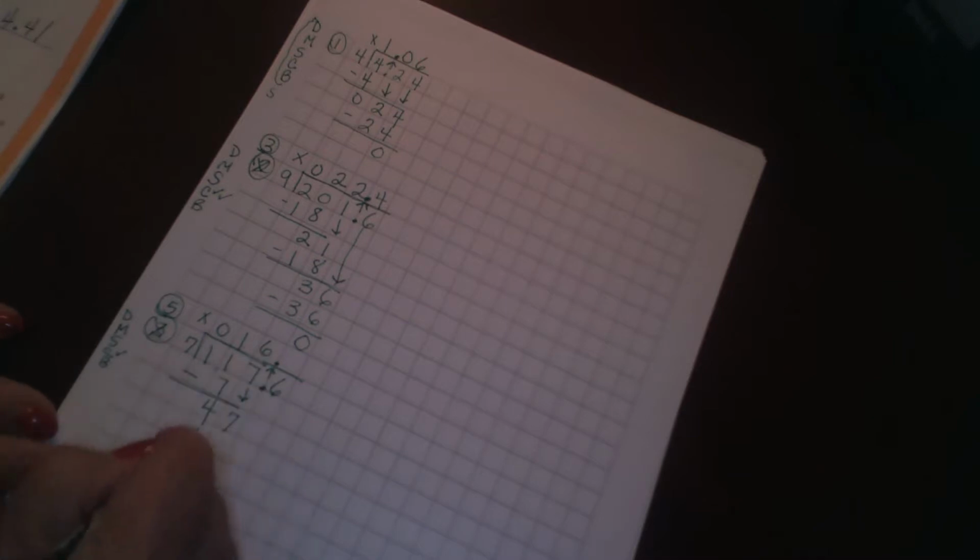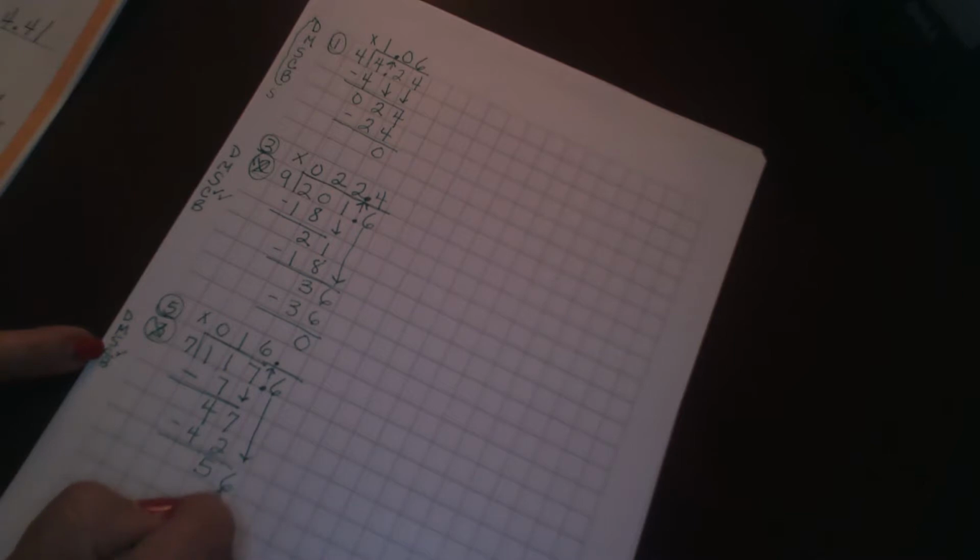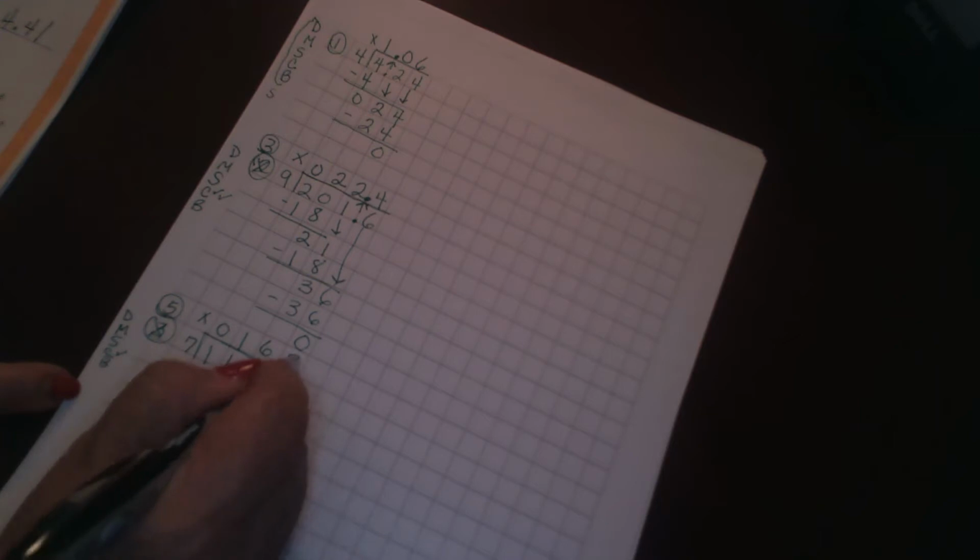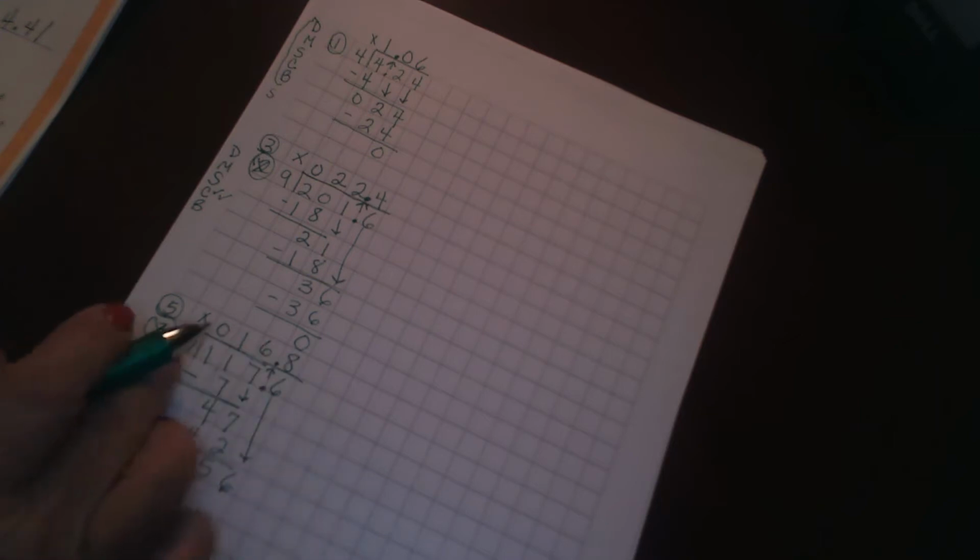6 times 7 equals 42. I subtract that out. 42 is 5 away from 47. I'm checking to see if my difference is less than my divisor, and I see it is. So I'm going to bring down my 6. 7 goes into 56 8 times. So each group will get 8 in those 7 groups. And so 8 times 7 equals 56. So my answer is 16 and 8 tenths.